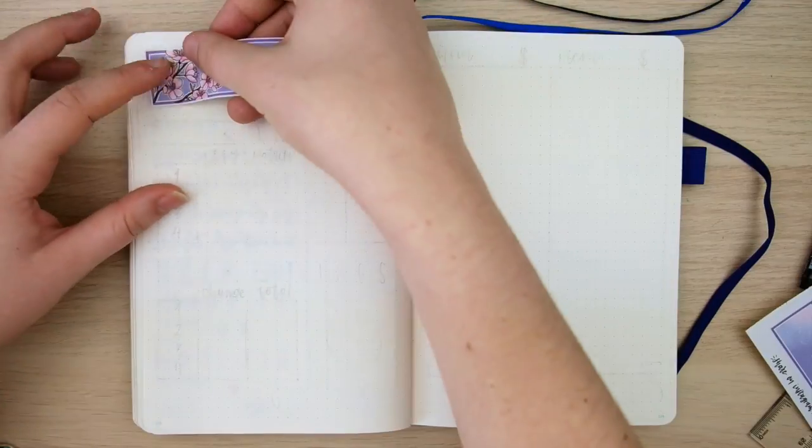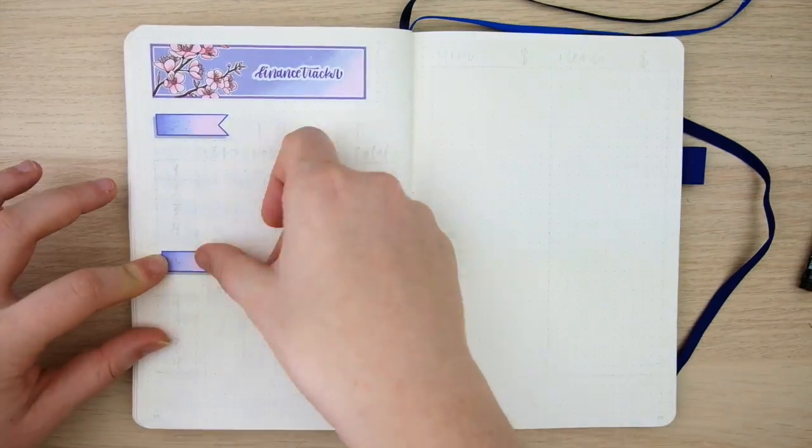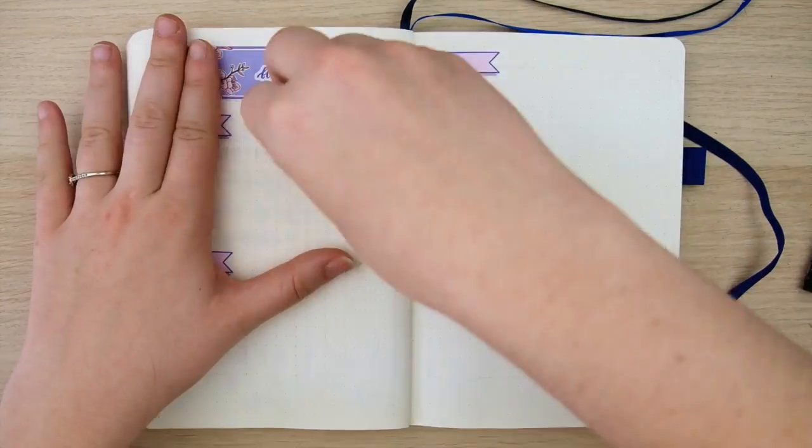My next April spread is going to be my finance tracker for the month, which is going to be composed of 3 different sections this time, being income, savings, and finally spending.